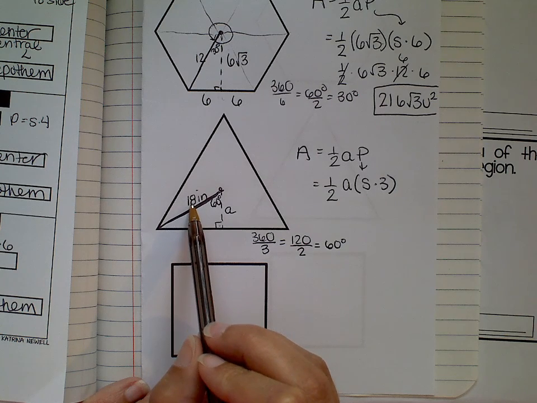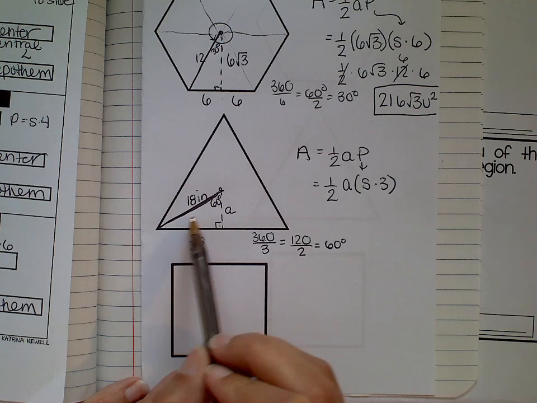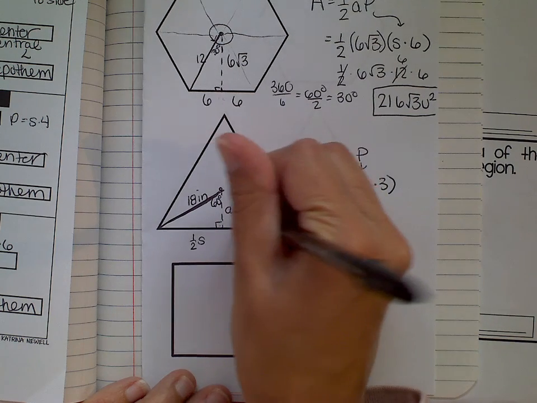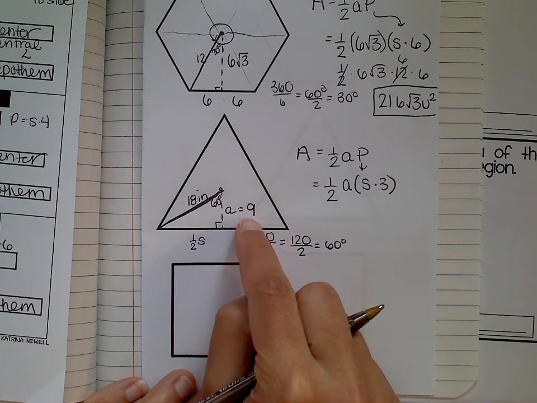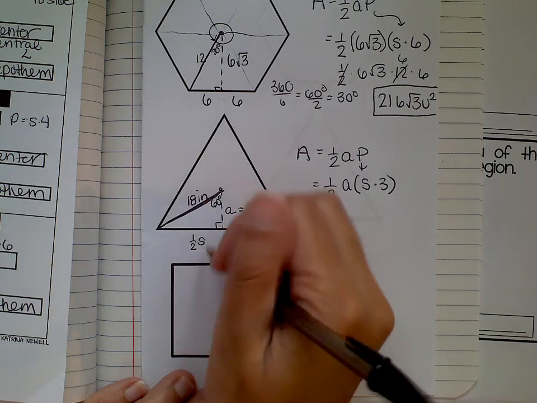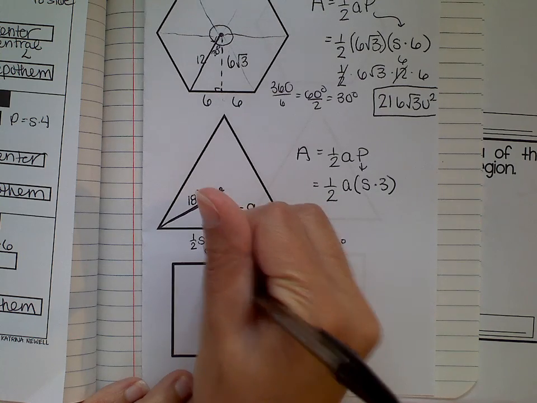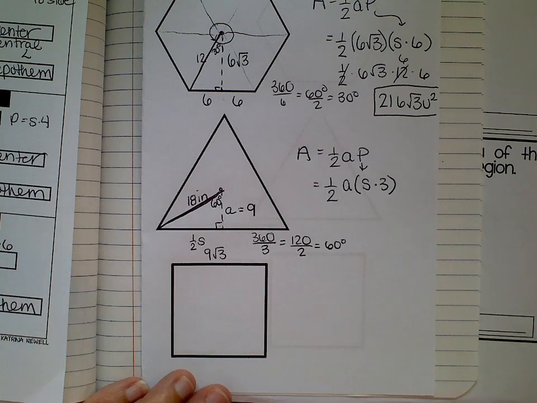So since the hypotenuse is 18, your shorter side, which is across from the 30, is half that. So your apothem is 9. And then when I go from short to long, I put that root 3 on. And so this side length here is 9 root 3, but then the full side that I need is going to be 18 root 3.